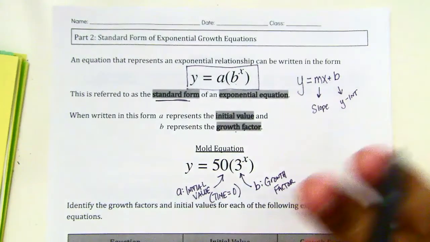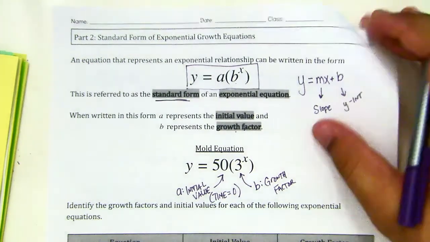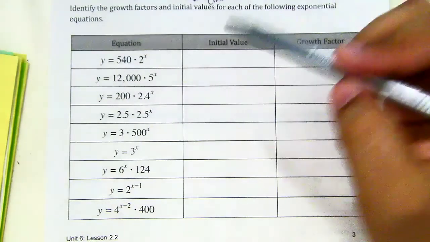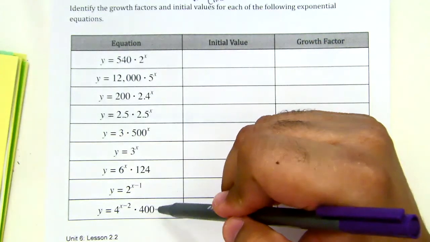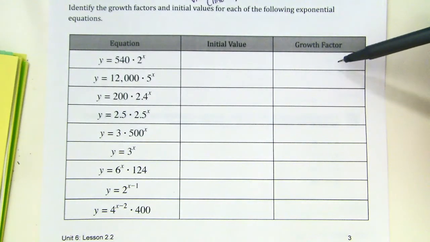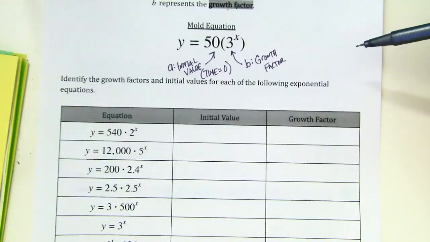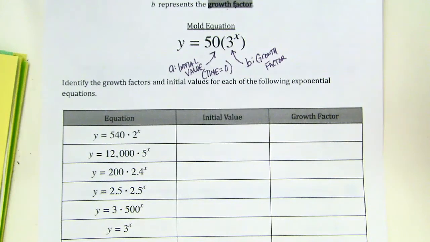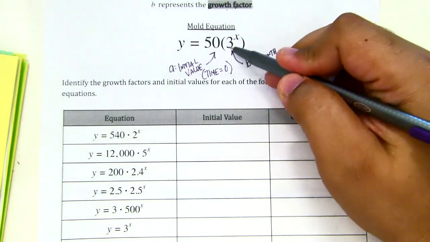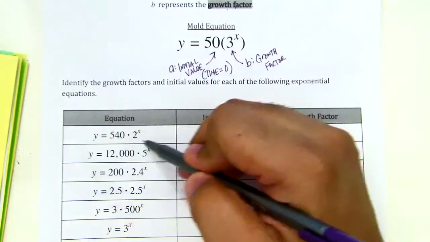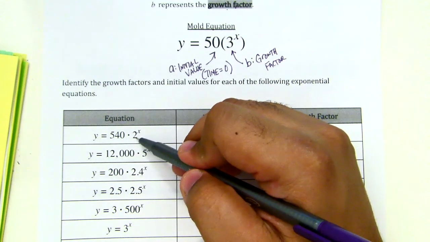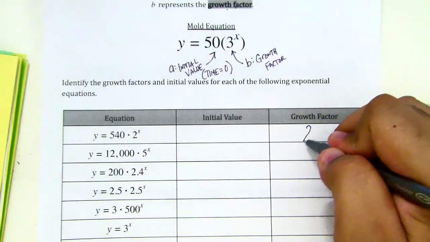Okay, so I want you to try to practice with this. The goal for the remainder of the class period is for you to look at these equations here and try to identify the initial value and the growth factor. I'll do the first one with you. So let's look over here, right? I think the easiest thing to figure out first is your growth factor. So just like we did over here, we found the exponent here, growth factor 3. So I'm going to look at this equation here. I see my exponent here, if x is here. So the base of the exponent 2 is going to end up being my growth factor.